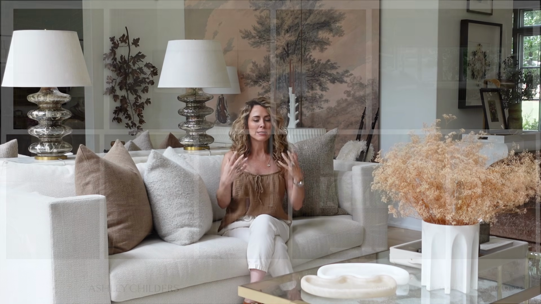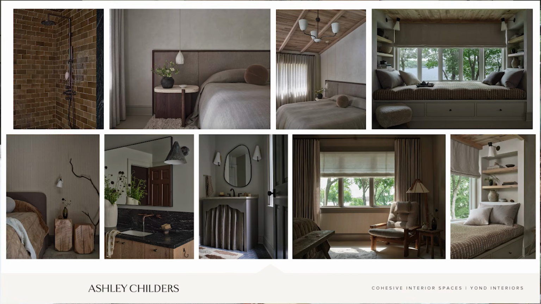And in addition to that, also what we like to do is, let's say we pick a beautiful, deep, whatever it is, deep brown for an island. I love to use that same color in other places in the home. Now, maybe it's a little bit lighter, a little bit darker, but we have that repetition of color, and it just creates such a cohesive experience when you're walking from room to room in a home.